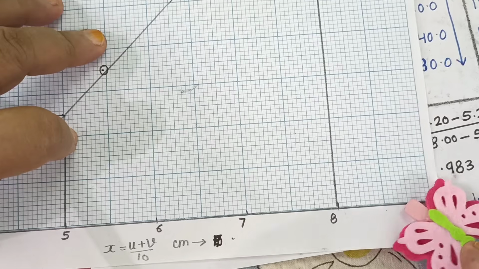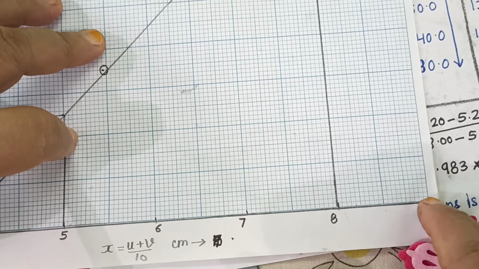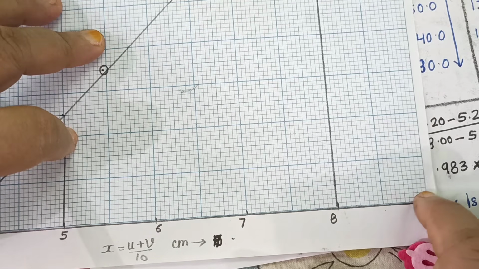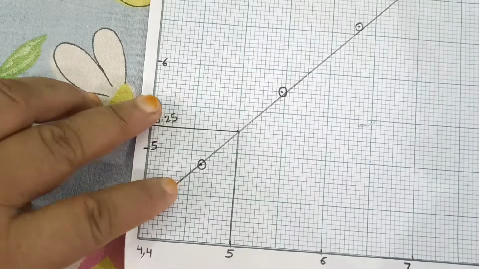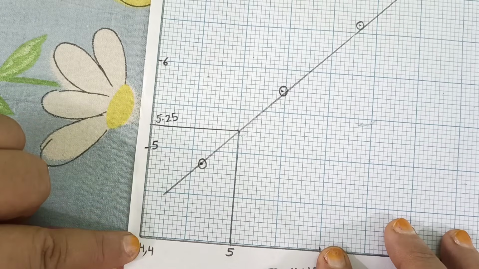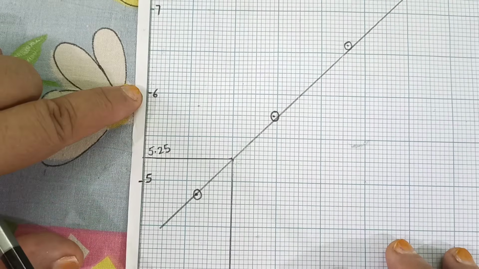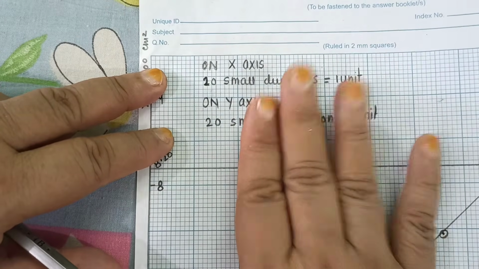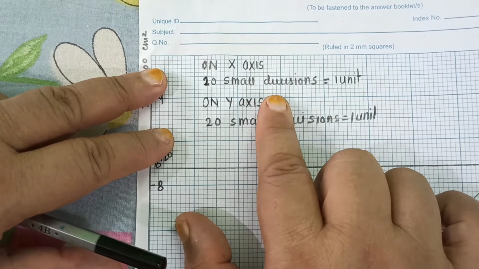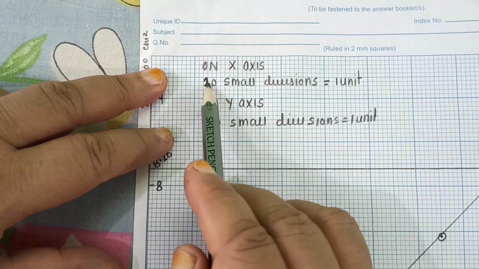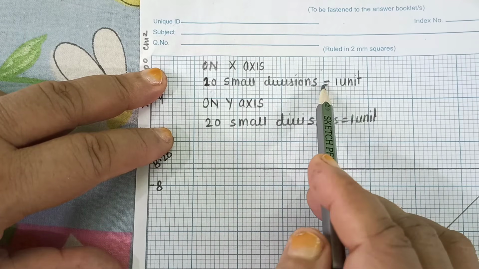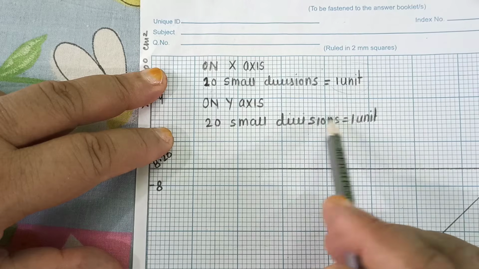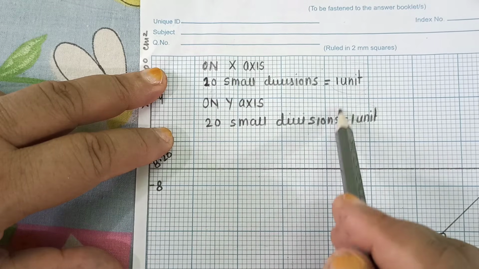So that way I was able to take up to 9 centimeter on the x-axis, and in a similar way I have taken 20 divisions on the y-axis, starting from 4, 5, 6, 7, 8 and 9. This is again very important: you have to mention a scale there. I have mentioned that 20 small divisions are equal to 1 unit on the y-axis as well as on the x-axis.